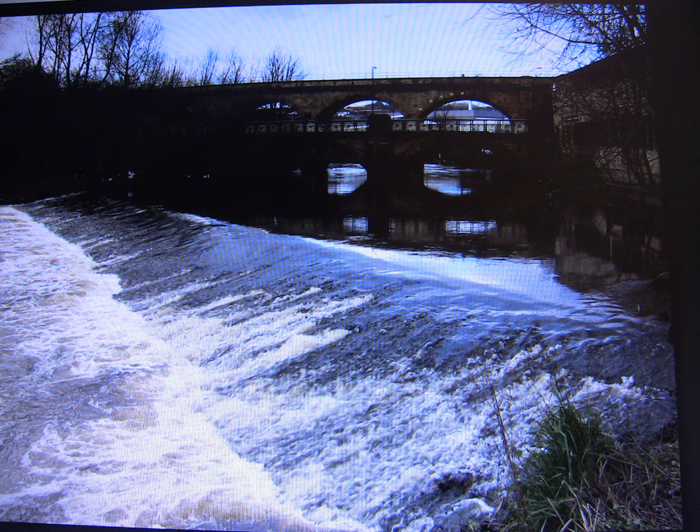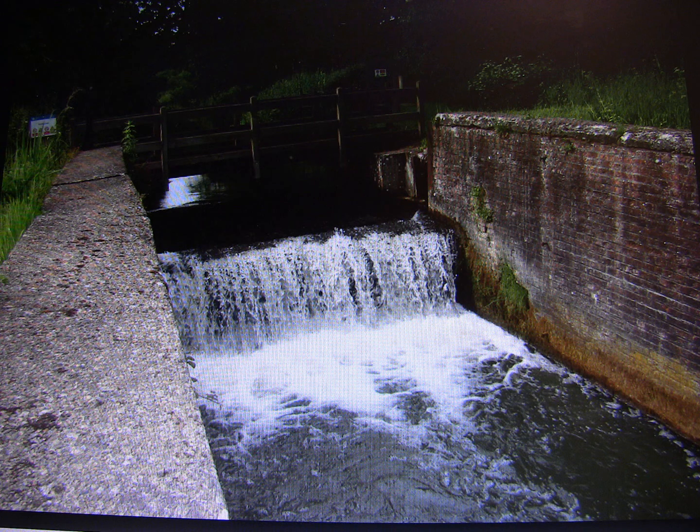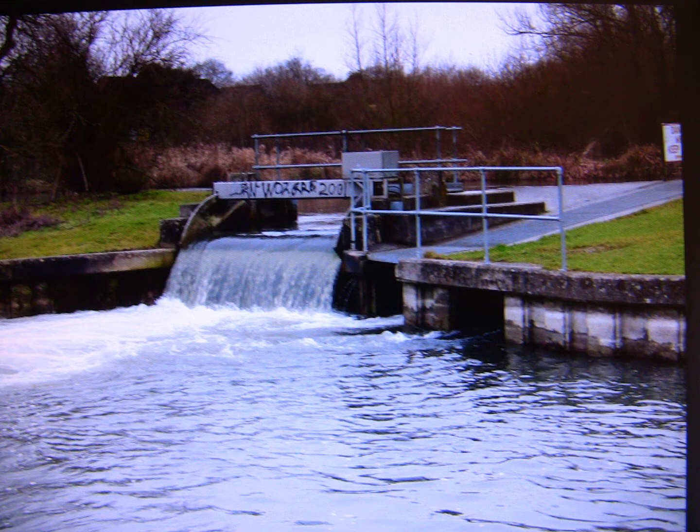Weirs were first used to raise river levels so that watermills had a controlled supply of water. And then in the Industrial Revolution, of course, weirs were used to raise river levels to make them navigable for narrowboats and barges. And building one weir could save digging several miles of canal. And obviously canals are closely associated with the railways as well.